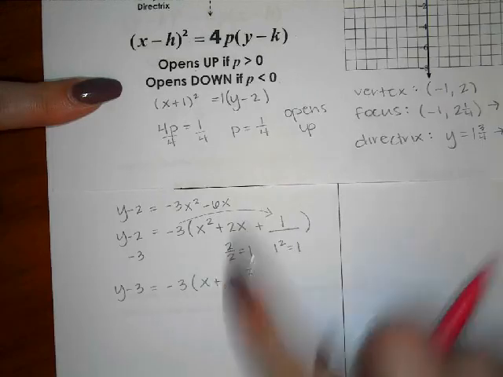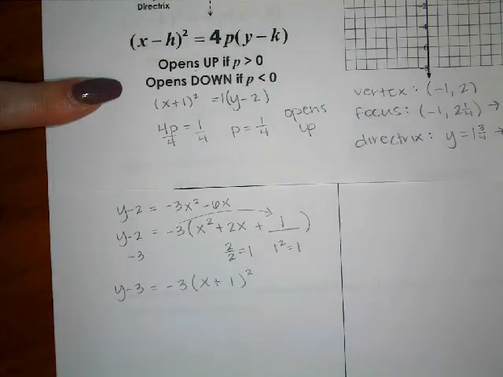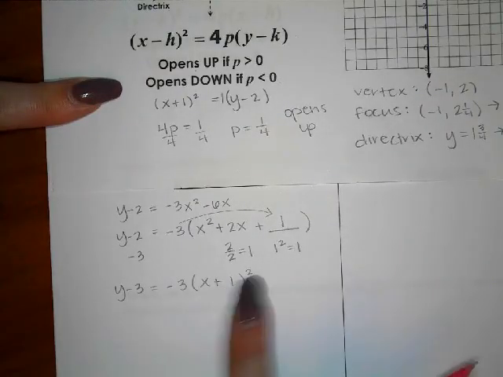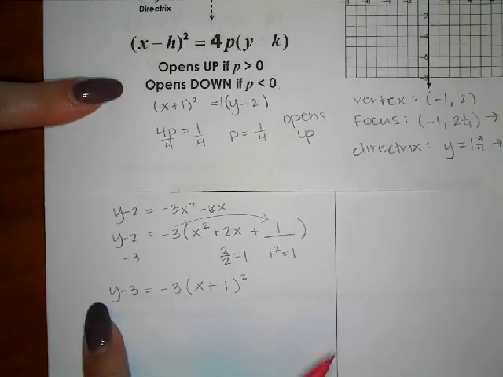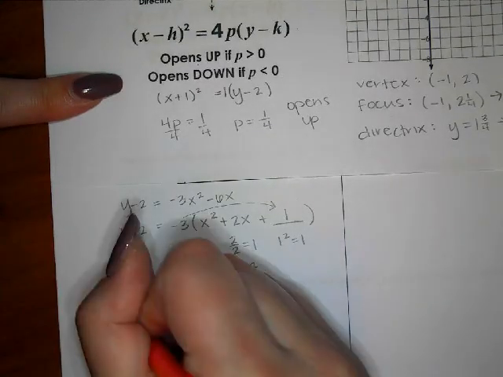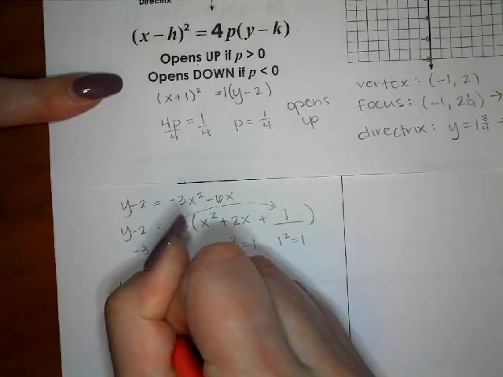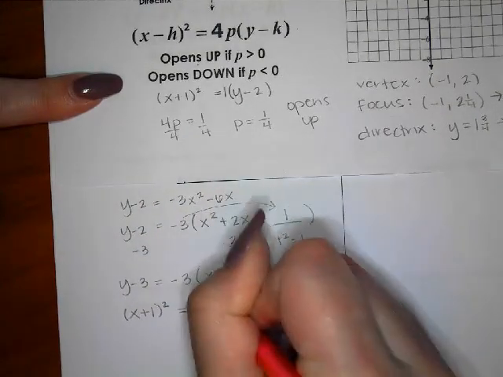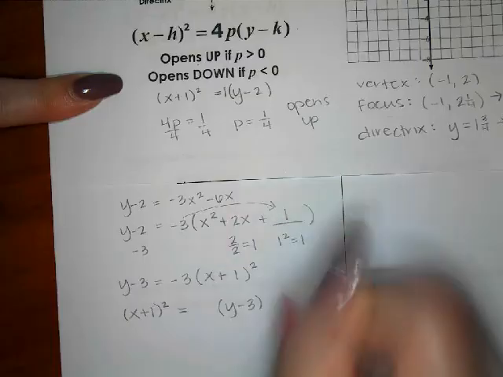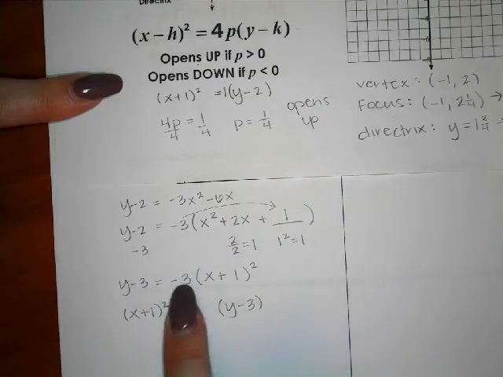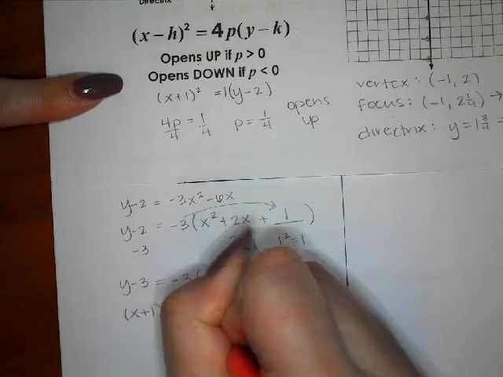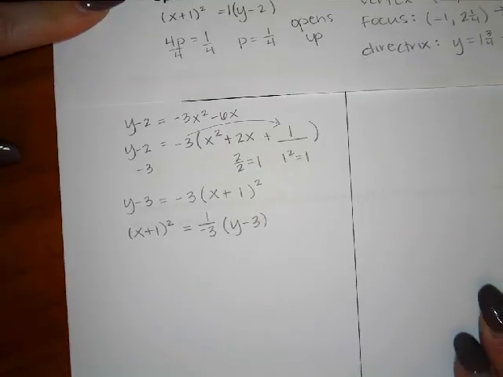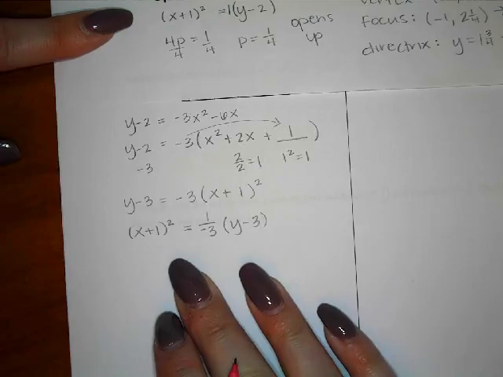This is a pretty good match for this form, almost. We're pretty close to it. I'm going to write the x plus 1 squared on the left side, and take that -3 and divide it over to the other side. So x plus 1 squared, y minus 3 is already on the other side, and -3 I'm going to divide over, so I'll have 1 divided by -3. Now it's in that form where I can use this to help me figure out my information.